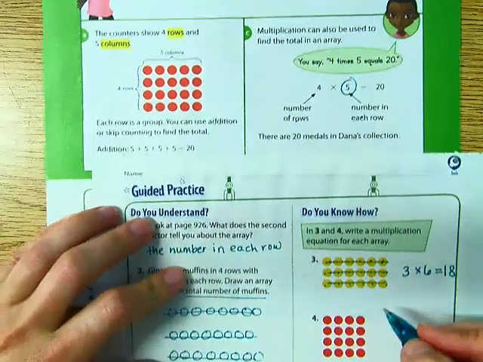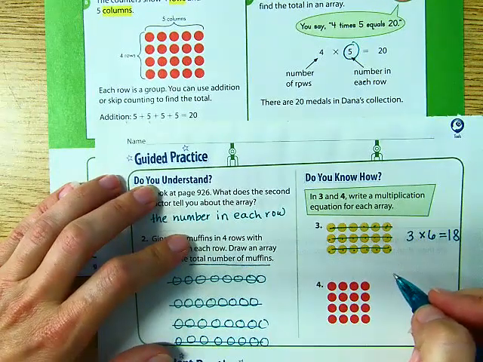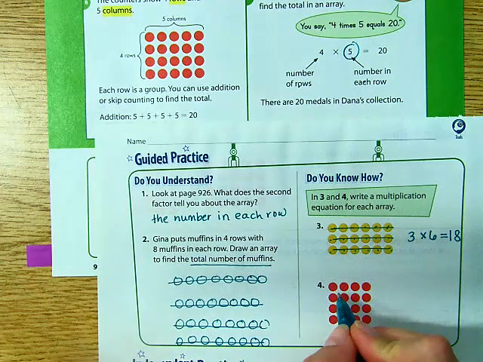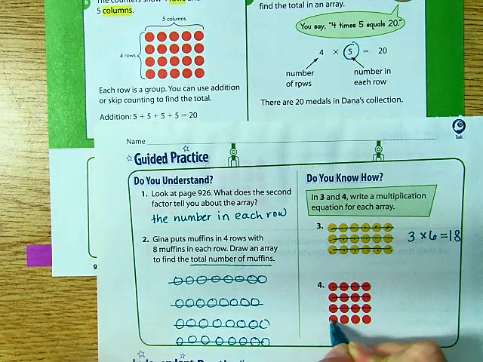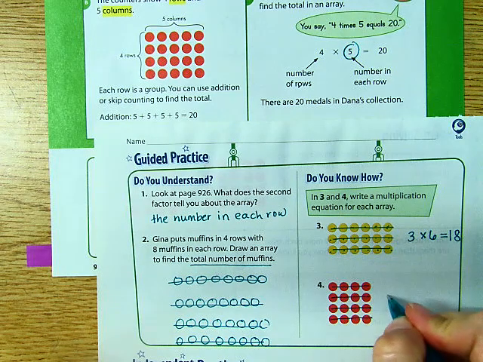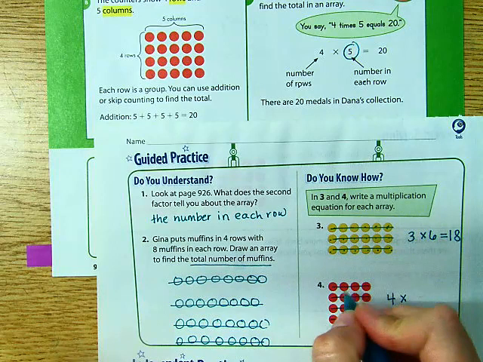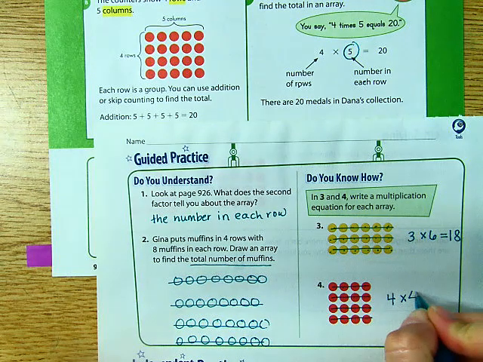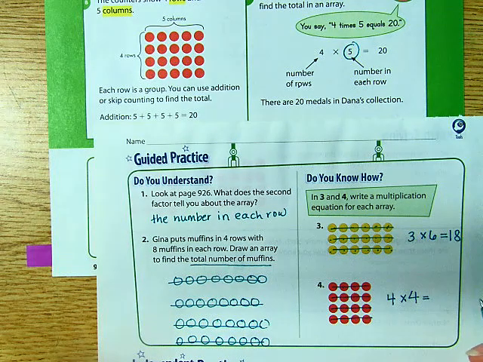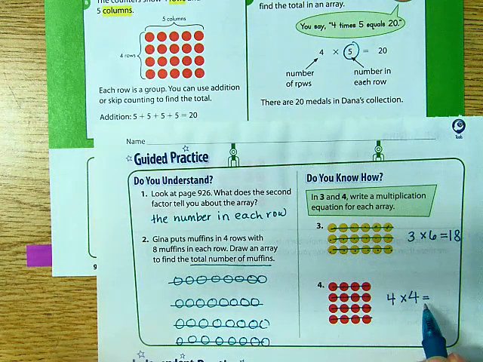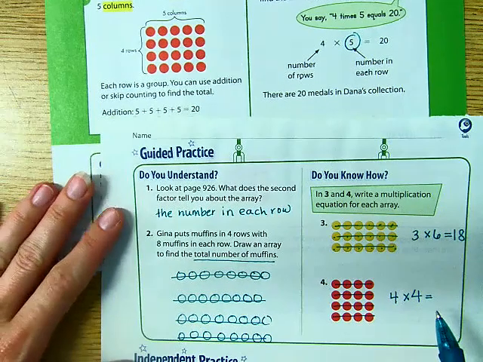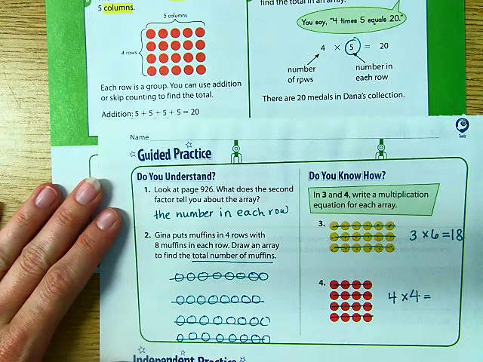Hopefully you are already thinking about that so that we can work faster and better. So again, we have our rows. How many rows do we have? 1, 2, 3, 4 rows times 1, 2, 3, 4. So we have the same number of rows as we have of columns, or the same number of dots in each row that we have of rows. And then we can count all of our dots to see what is 4 times 4. So I hope that you are ready to use arrays to help you solve multiplication problems.